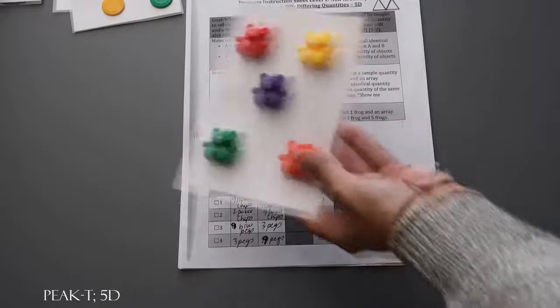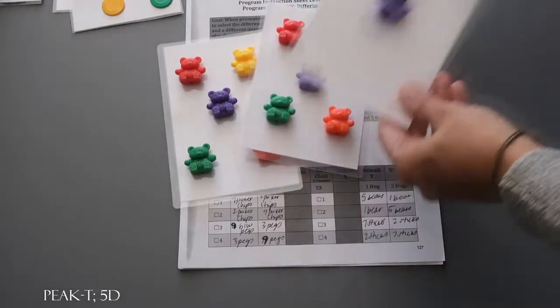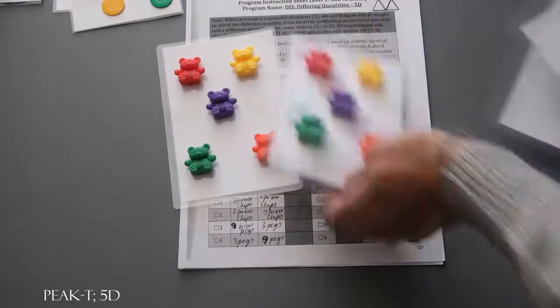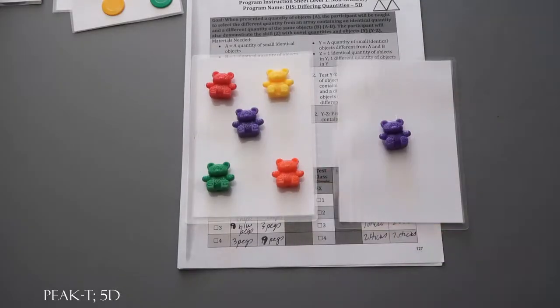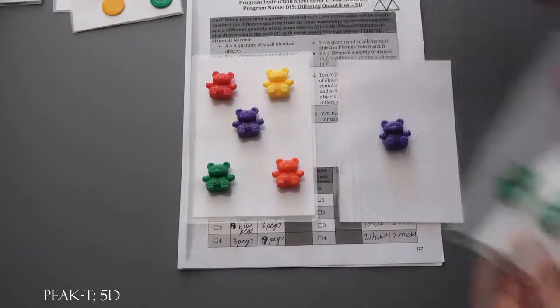So we have 5 bears and then 1 bear. Okay, and again, the same 2 sets. So again, you're always going to have these 2 out, and then just depending on what test class, if it's 1 or 5.